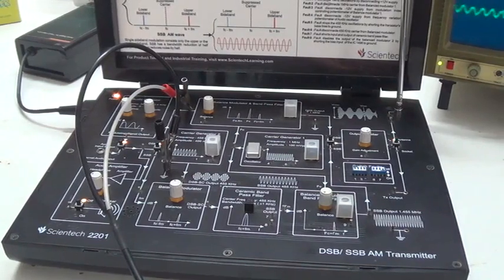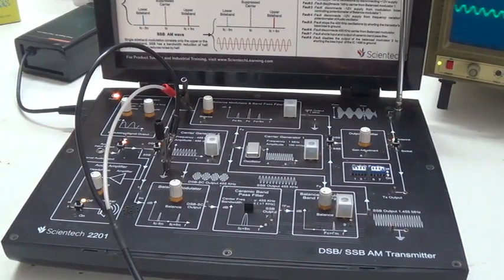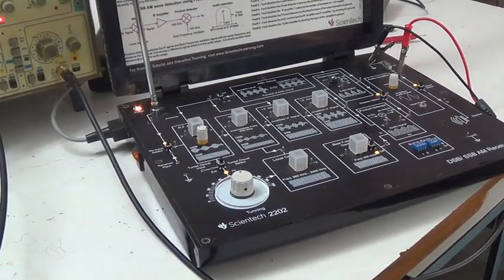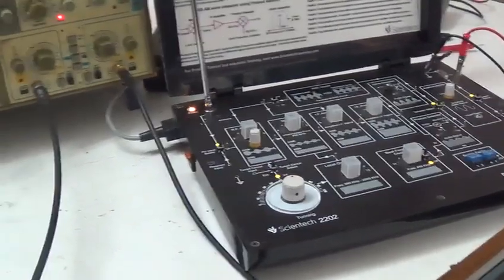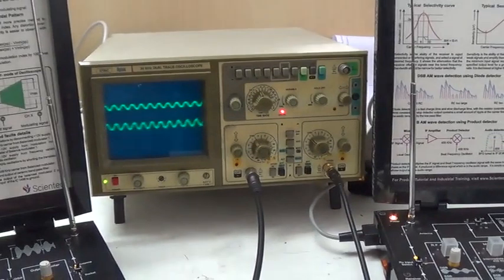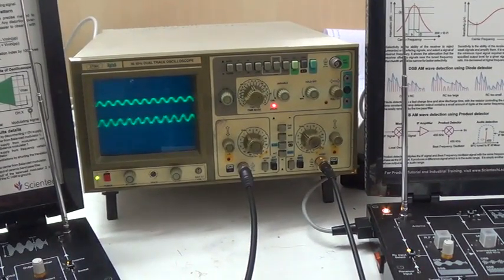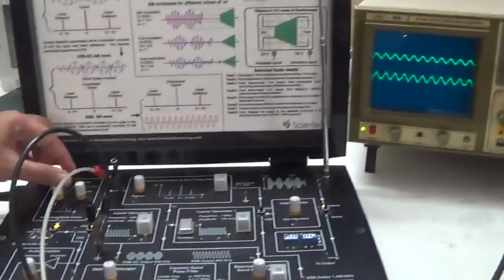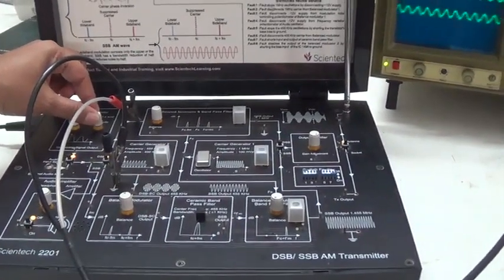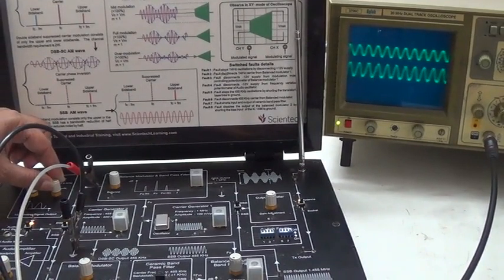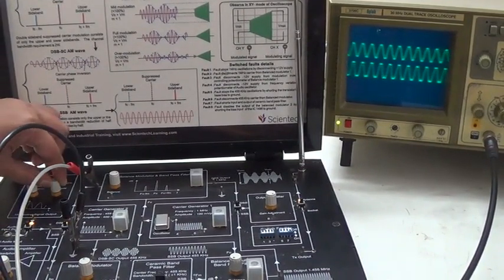On the CRO, to the X channel, we are showing the modulating signal, and to the Y channel, we are showing the demodulated signal. As we see the result, the modulating and demodulated signals are both having the same nature. If we increase the amplitude of the modulating signal, we observe the amplitude of the demodulated signal is also increasing.